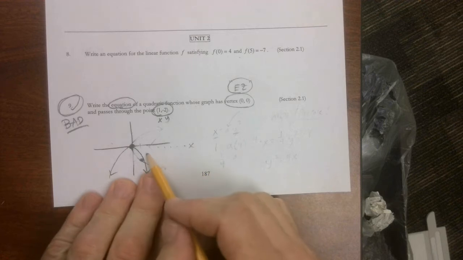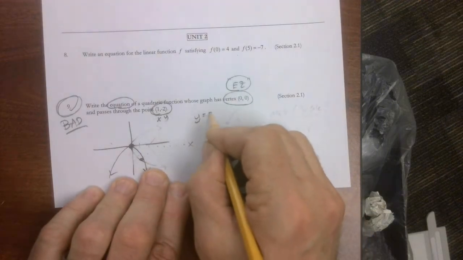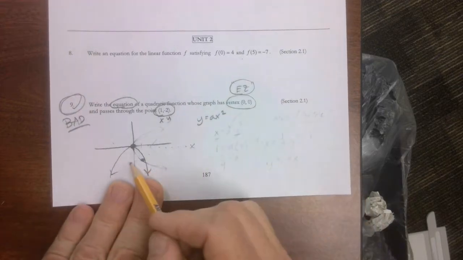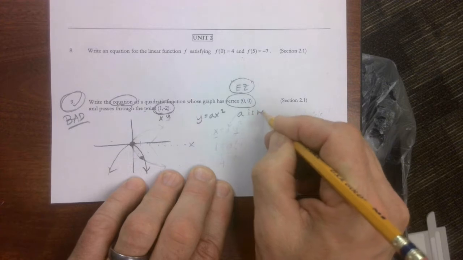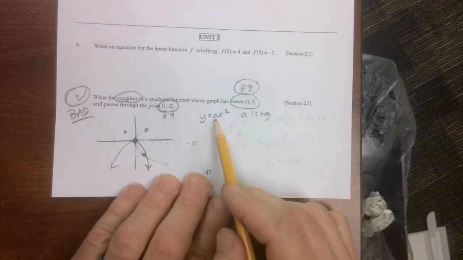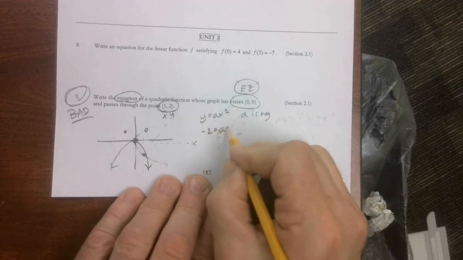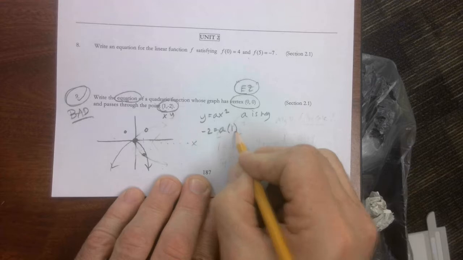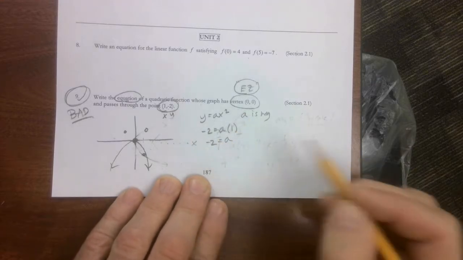All right, so now I'm going to take it a different route. So I know this is a y equals a x squared because I drew it differently. I also know that a is negative because it's a sad face. That's how I teach it in my class. And to find a, I'm going to plug it in there. So y equals a times x squared, which is 1. And so now I know a is negative 2.